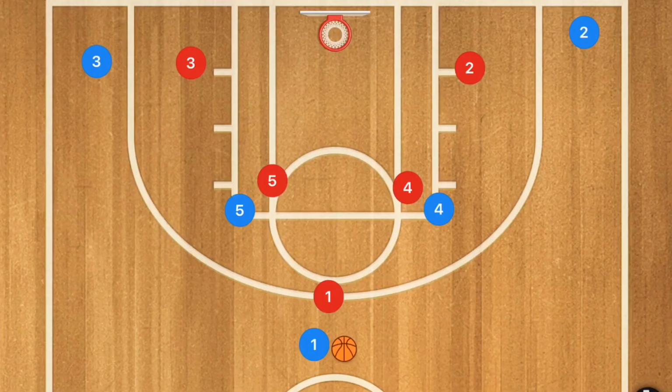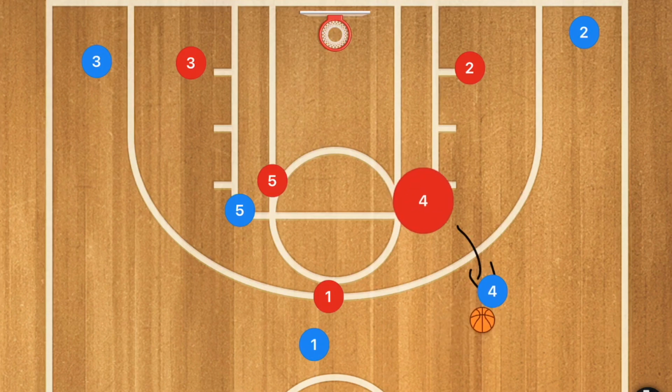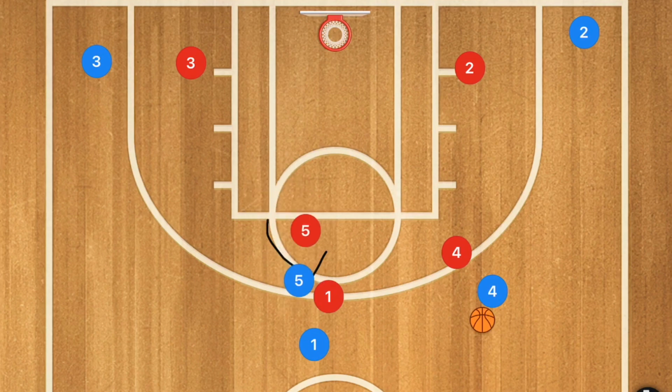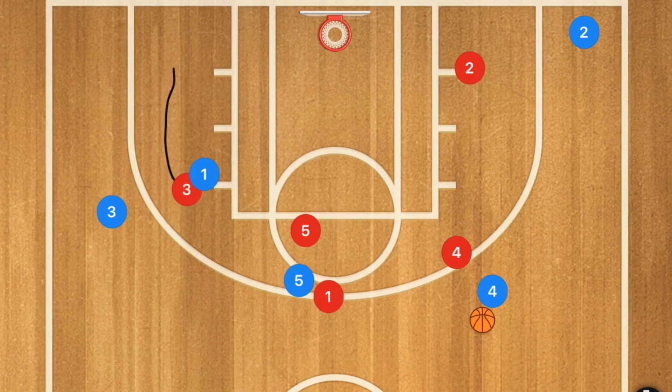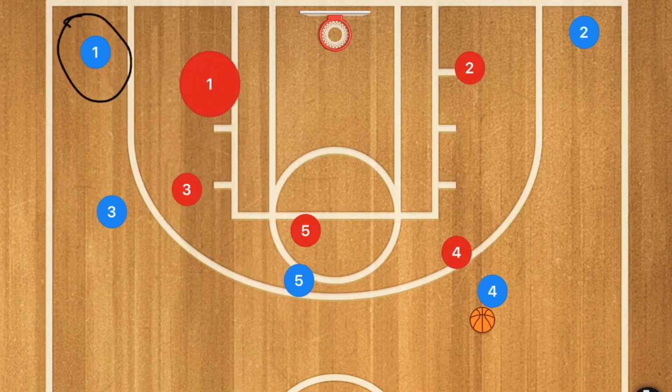Okay, so in this first play, we're going to have player 4 pop out from the elbow, and player 1 is going to be passing player 4 the ball. At this point in time, player 5 is going to set a screen for player 1, and player 1 is going to be using that screen. After using that screen, player 3 is going to be popping up to the free throw line extended, and then we're going to be having player 1 follow out towards that corner.